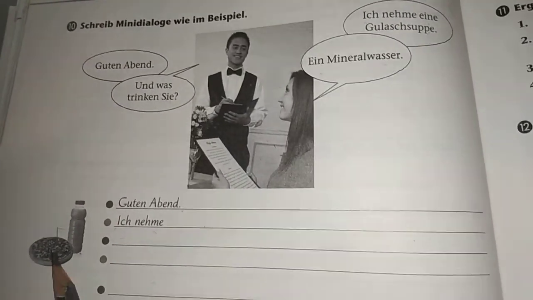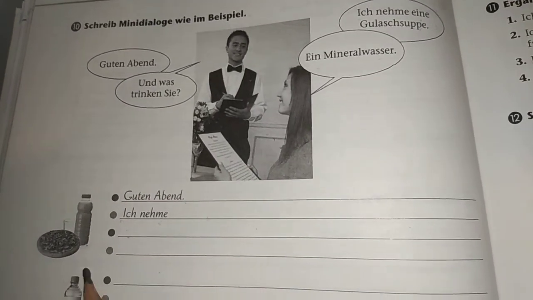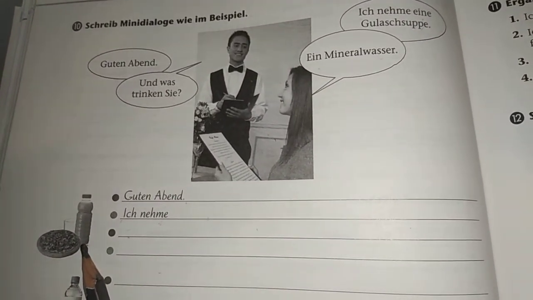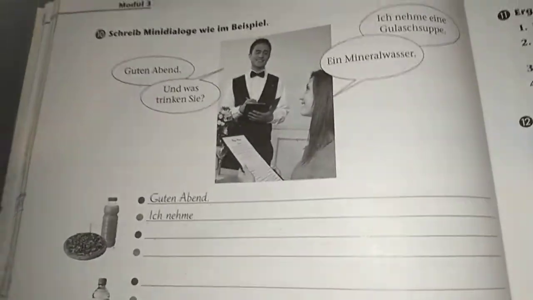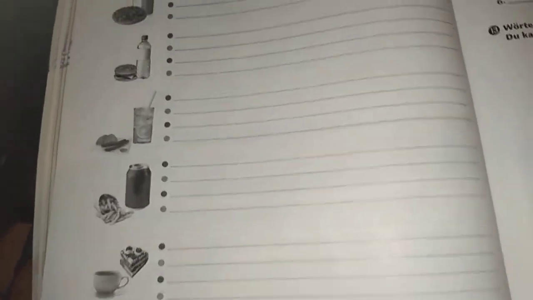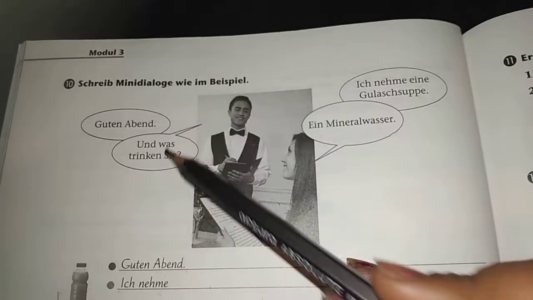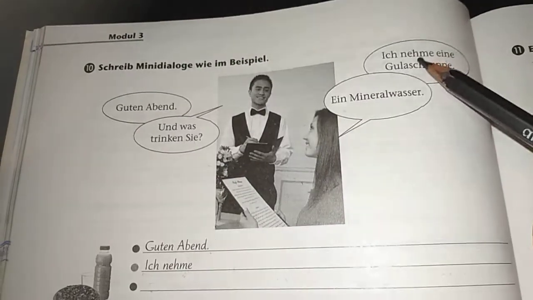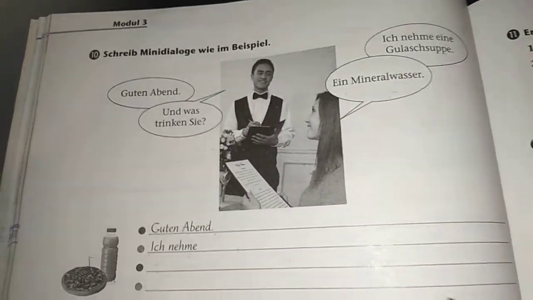Ich nehme eine Pizza. Und was trinken Sie? Einen Orangensaft. Clear? You have to form all this dialogue with 4 sentences like this. Here the waiter's dialogue will be the same and these two you have to form. Can we try one more? So it will be more clear.